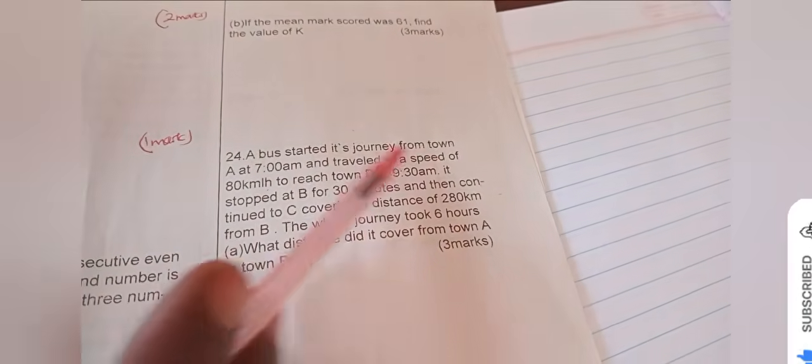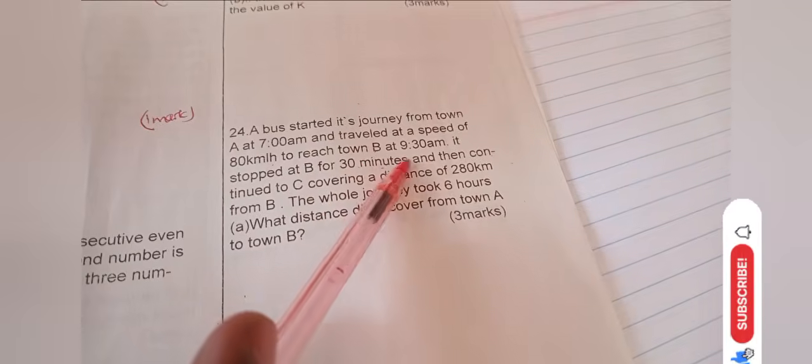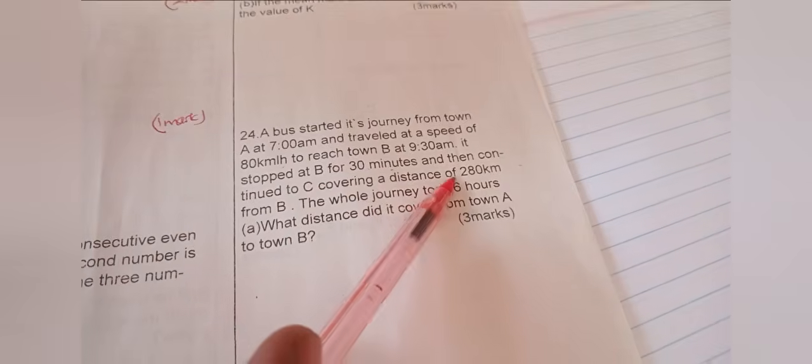Proceeding, number 24. The question is, a bus started its journey from town A at 7 a.m. and traveled at a speed of 80 kilometers per hour to reach town B at 9:30 a.m. It stopped at B for 30 minutes and then continued to C, covering a distance of 280 kilometers from B. The whole journey took 6 hours, but what distance did it cover from town A to town B?